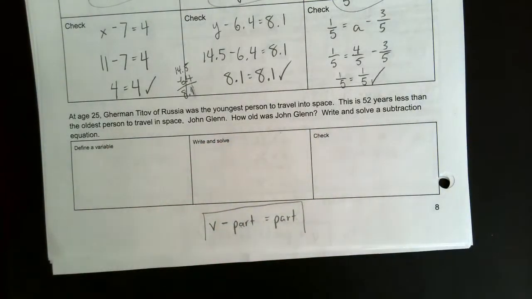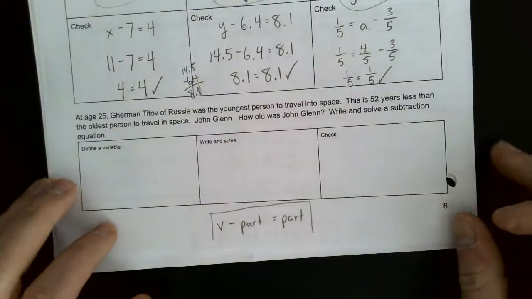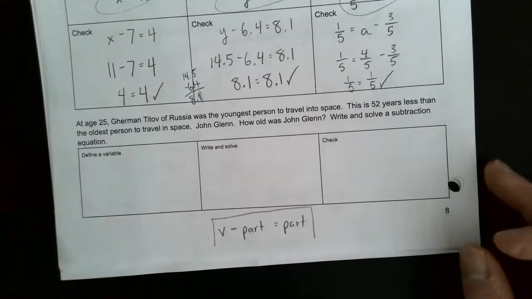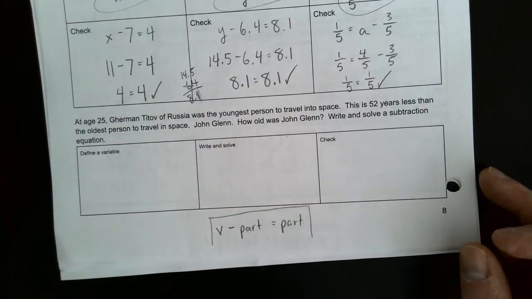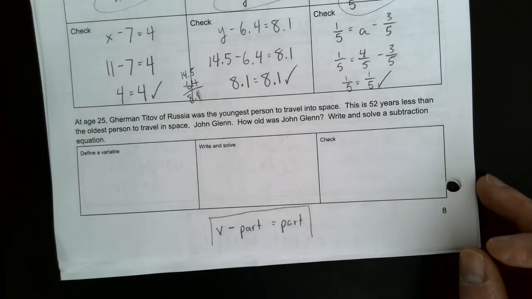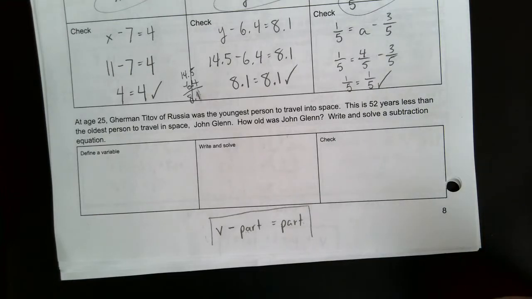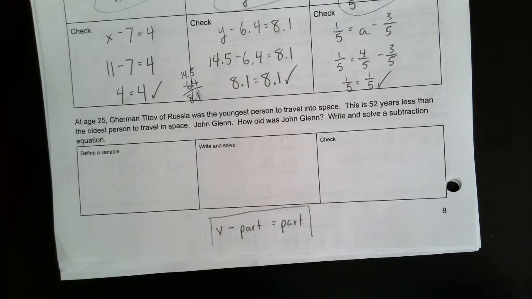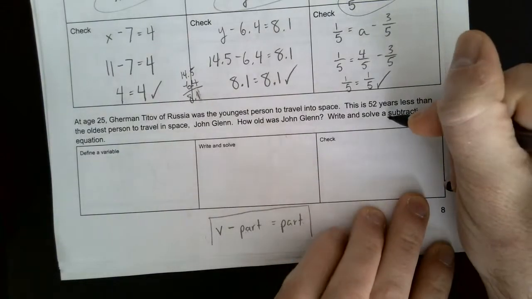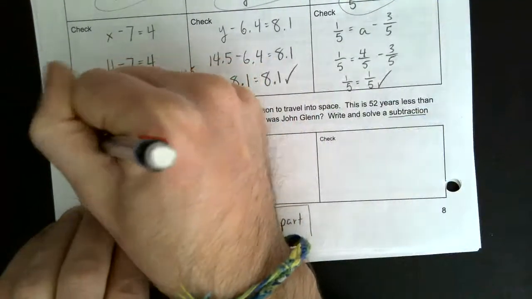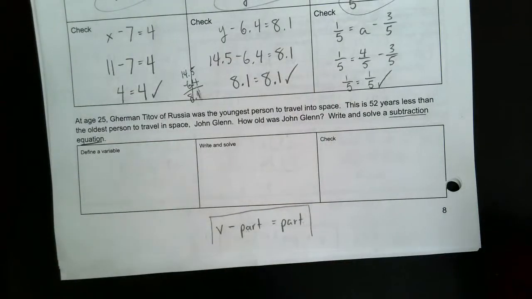This is going to help us solve this question here about astronauts. At age 25, German Titov of Russia was the youngest person to travel into space. This is 52 years less than the oldest person to travel in space, John Glenn. How old was John Glenn? Write and solve a subtraction equation. They tell us it's going to be a subtraction equation. It's going to look probably something like that.